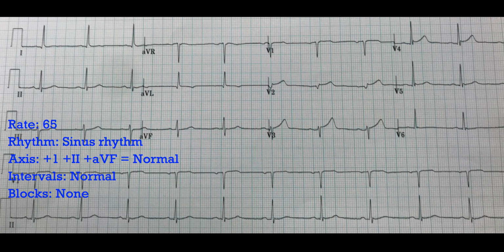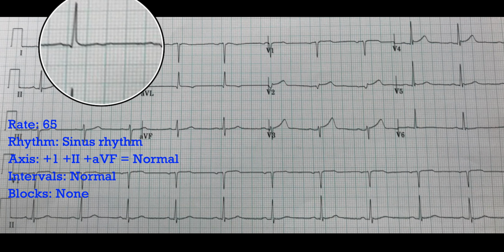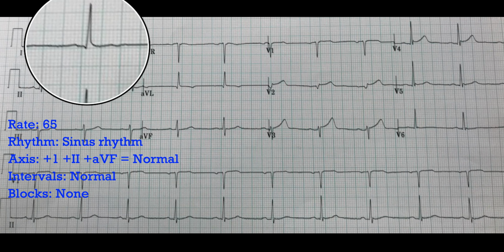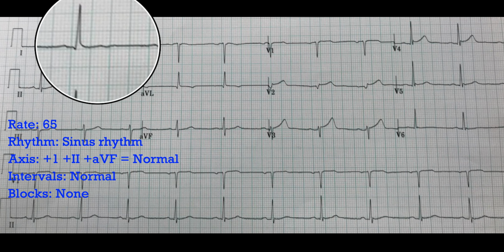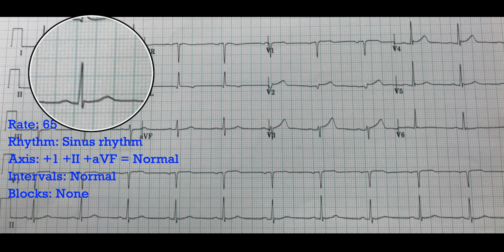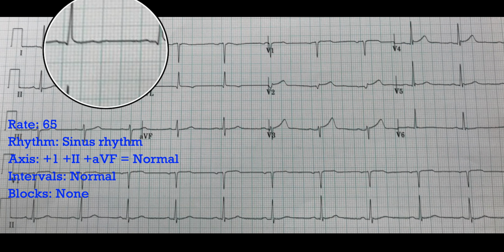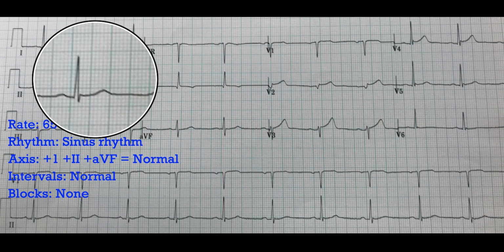Rate, rhythm, axis, intervals, and blocks. How about ischemia and infarct? Let's just run through these systematically. The way that I like to do this when I'm scanning is I just start going down, find the ST segment and the T waves, and I just look right there. Does that look normal? Yes, more or less. Maybe there's a little T wave inversion there, but it's not real prominent. It's mostly flat.